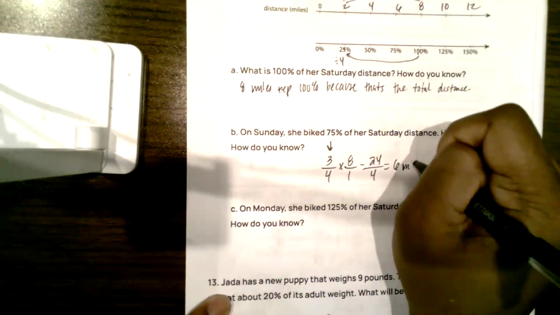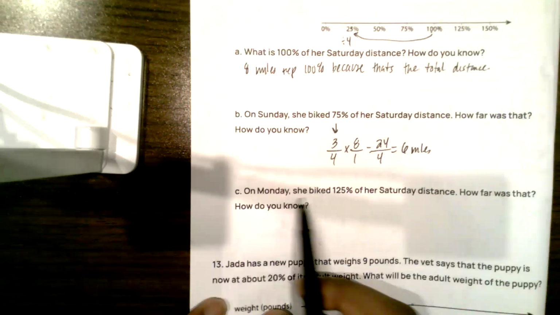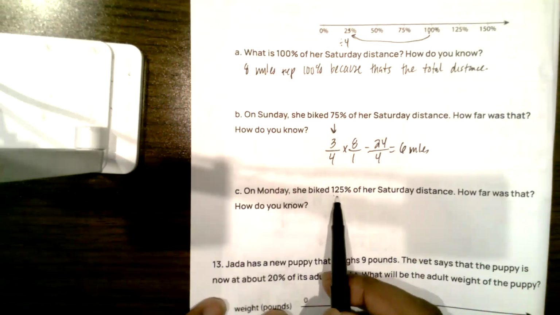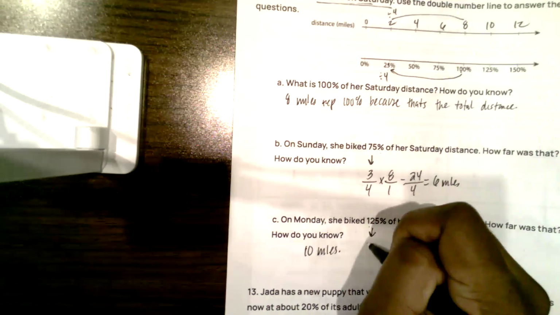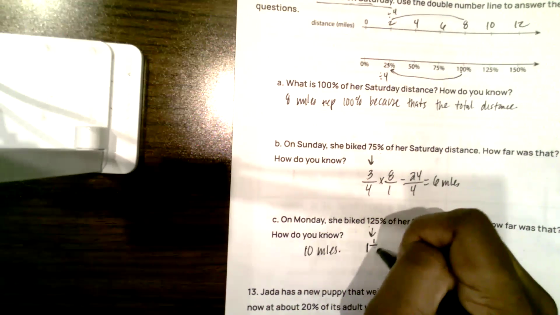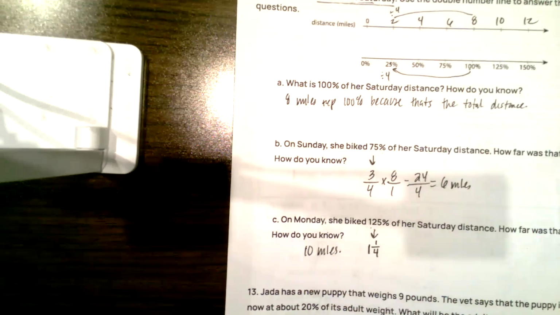And 6 miles, right? On Monday, she biked 125% of that distance. How far was that? Well, we can go ahead and go to the table now. 125%, that's 10 miles. Here's another way to look at it. We know 125% is 1 and 1/4. How do I know that?